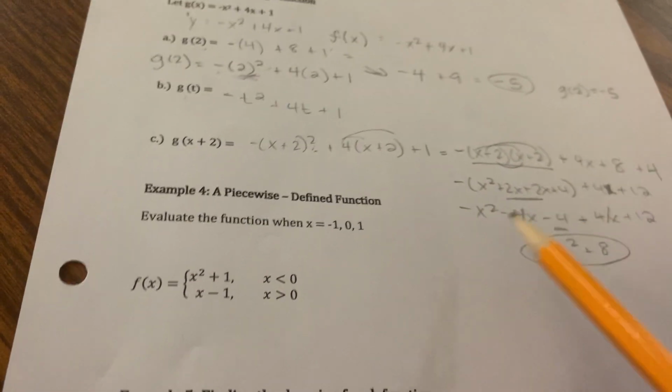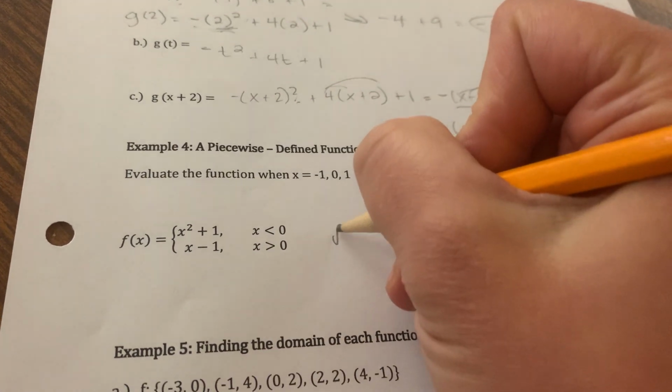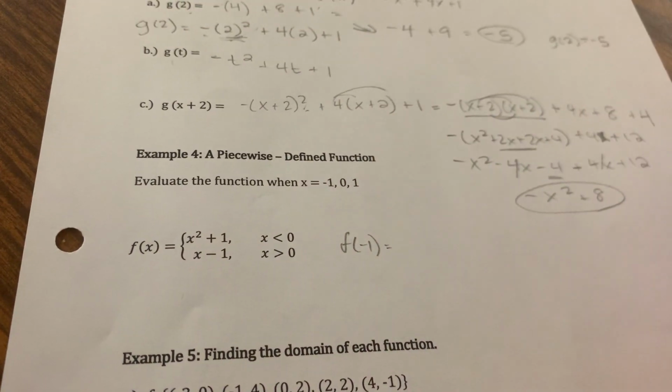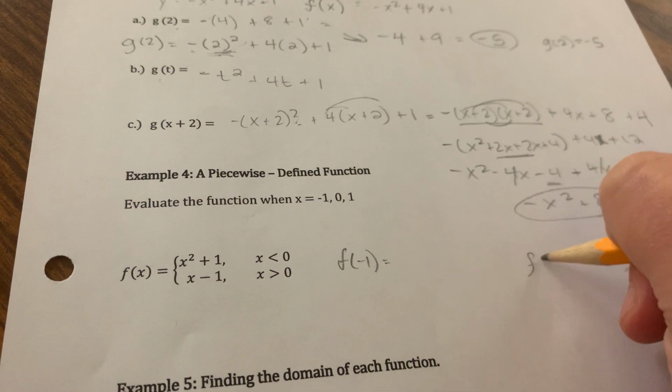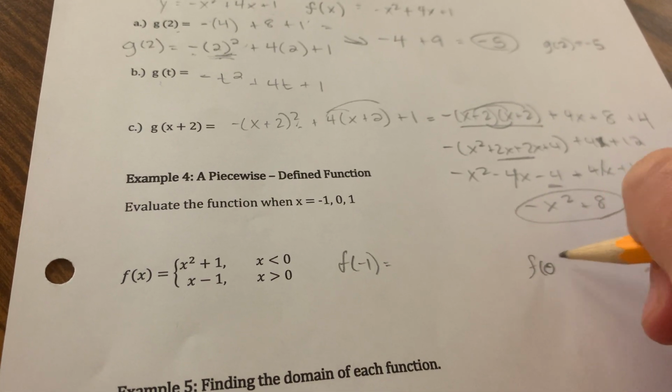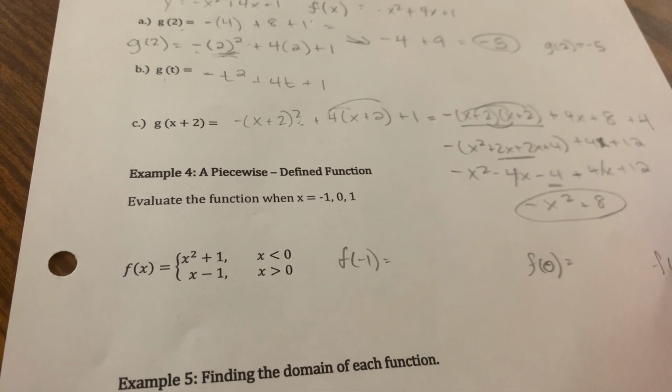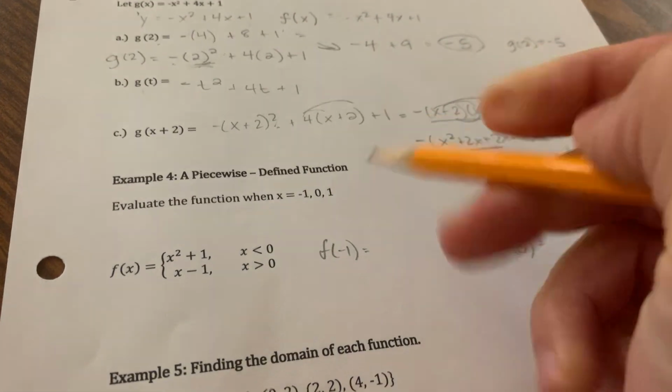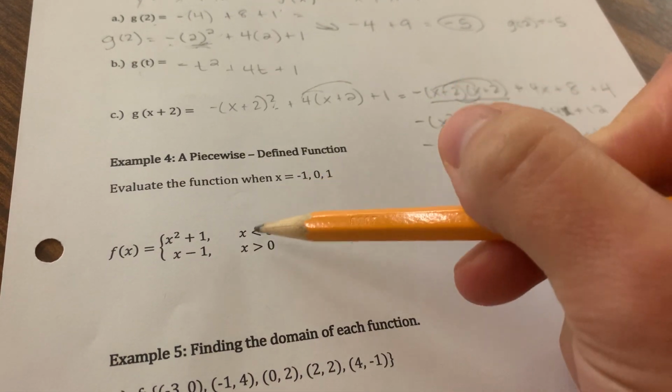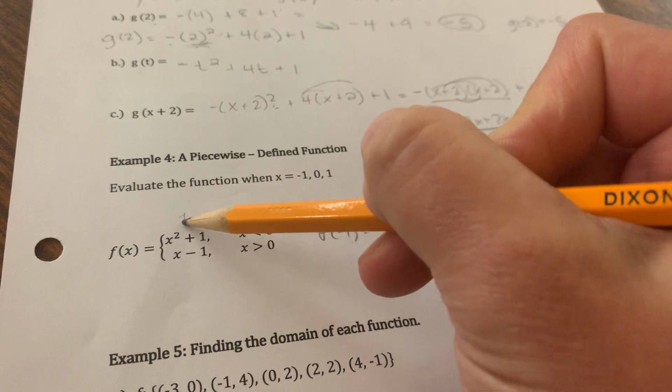So here they want to know when x is negative 1, when x is 0, and when it's 1. When it's negative 1, that is less than 0, so you're going to use this function.